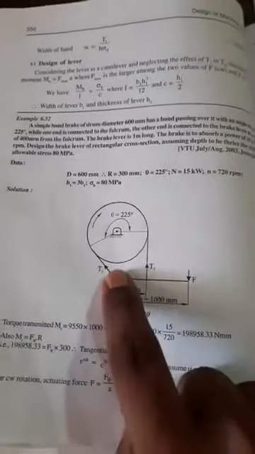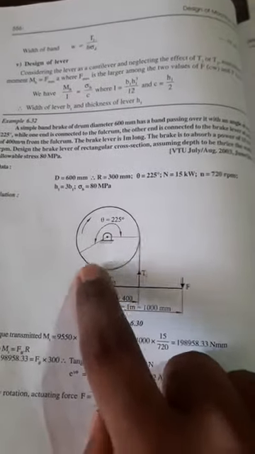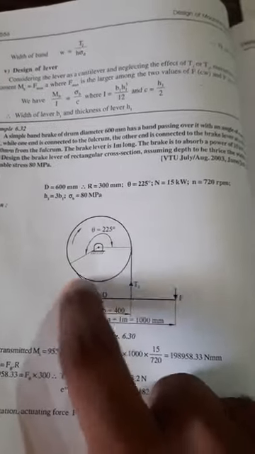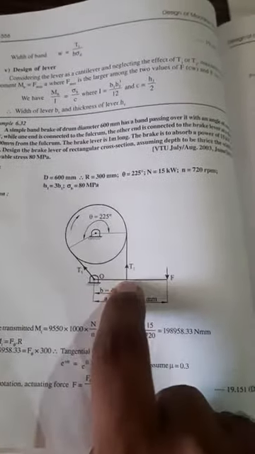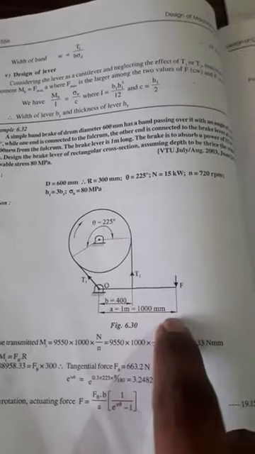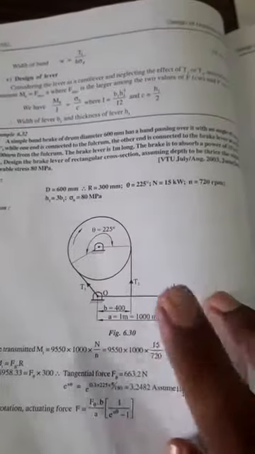Now here this is a brake drum as shown in the figure. This is 225 degrees. I just said that one end of the band is connected to the fulcrum, other end is connected to the brake lever at a distance of 400 mm, and the brake lever itself is 1 meter long or 1000 mm. So this is the figure. First we need to draw the figure.